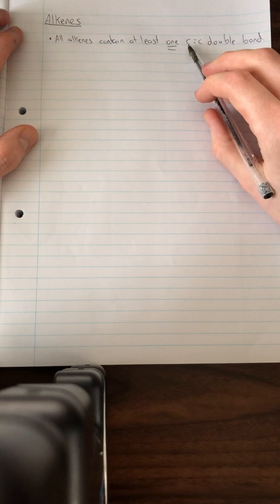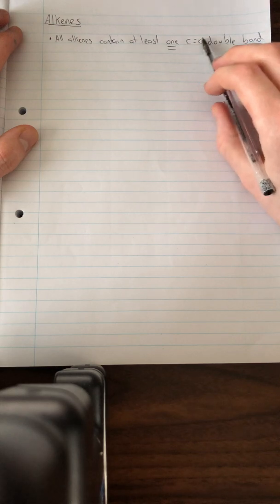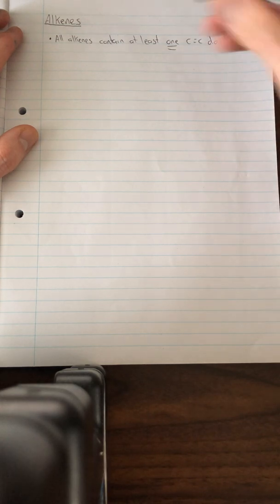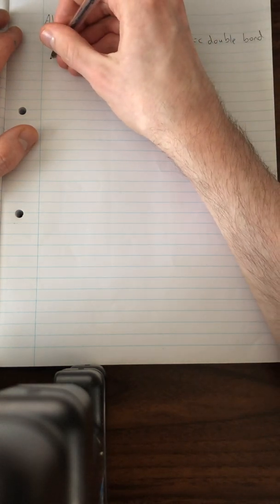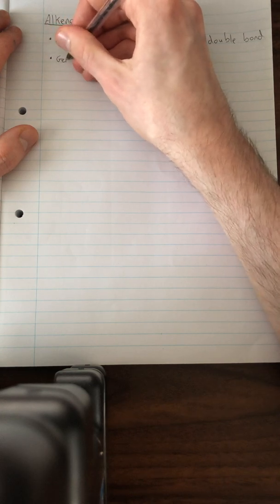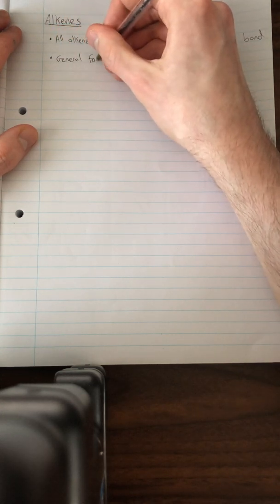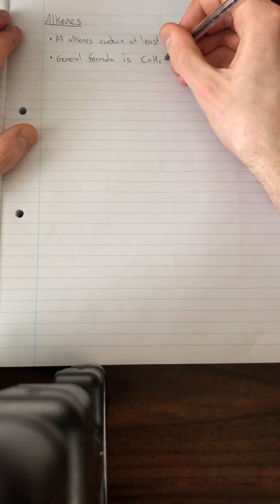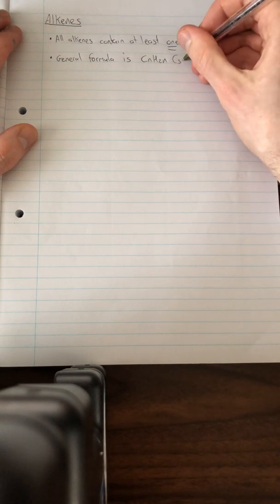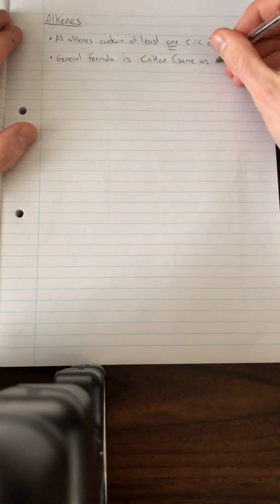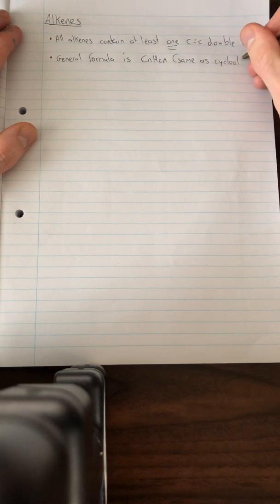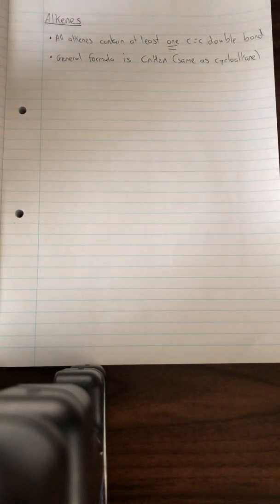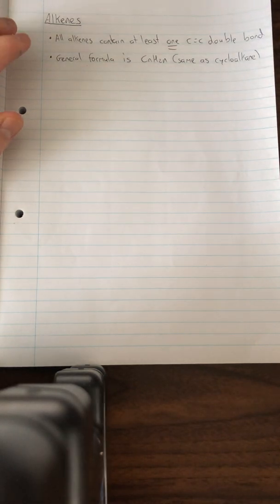We've got 2 bonds attached to each carbon. Okay, carbon-to-carbon double bond. Now, what else do we know about the alkenes? The general formula is CnH2n. Okay, so we've already done this one before. It's the same as the cycloalkanes. Now, because they've got the same general formula, that means they've got the potential, alkenes and cycloalkanes, to be isomers, but don't worry, we'll come on to that in a couple of lessons time.